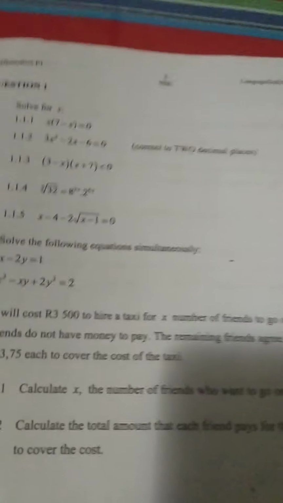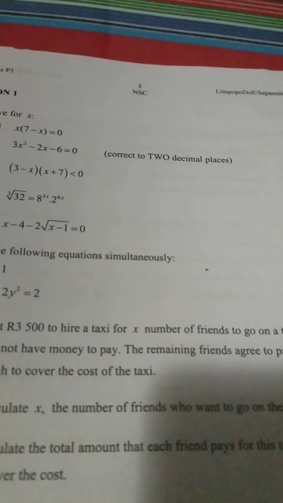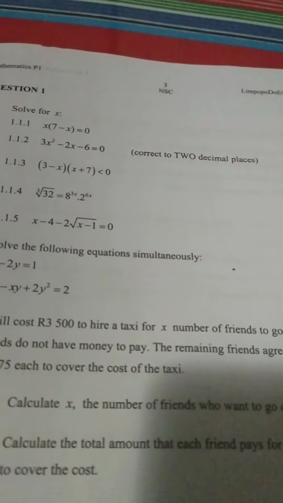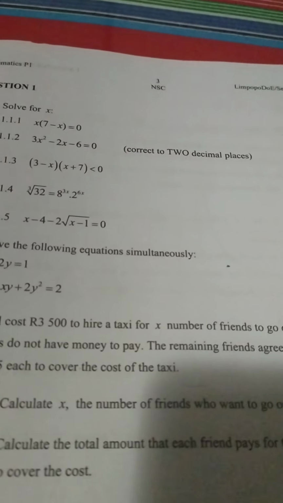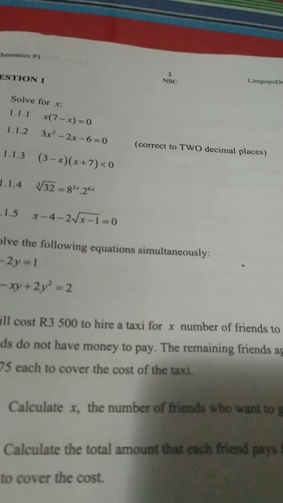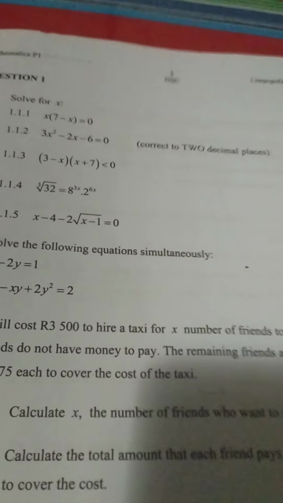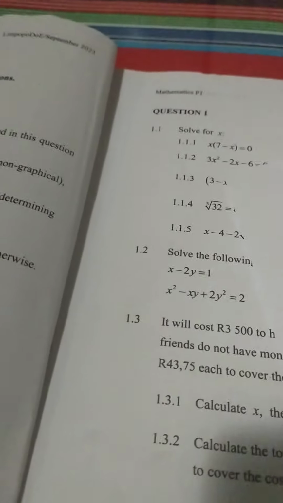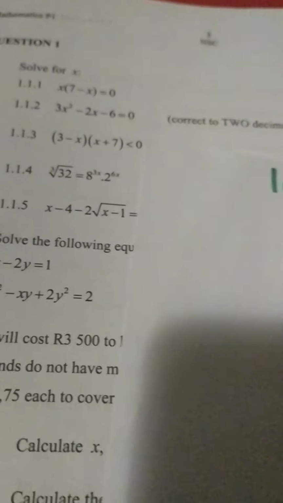So the first question is about solving for x, which is generally a 2-mark question. Questions like this are not as exhausting, to be honest, because remember, everything is already equated to 0. I'm just going to give you an idea so I can go and focus on other questions. So it's 1.1.1. Everything is being equated to 0, so you just have to equate each factor to 0.